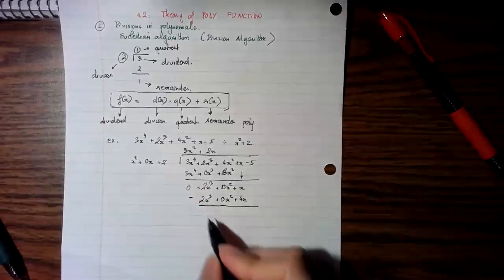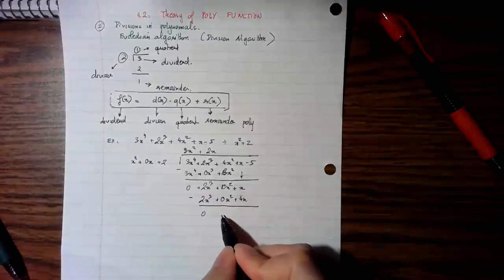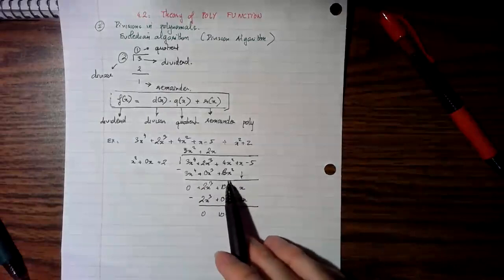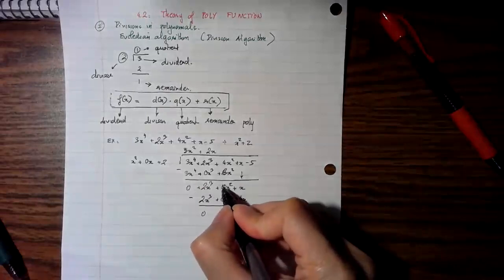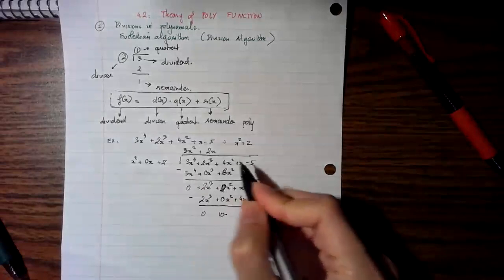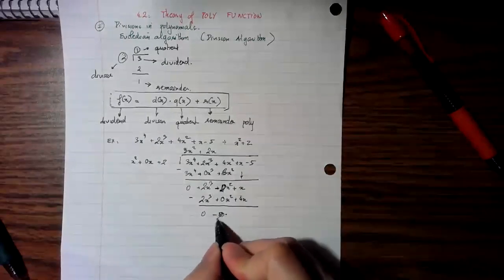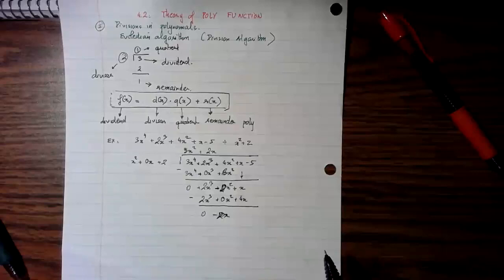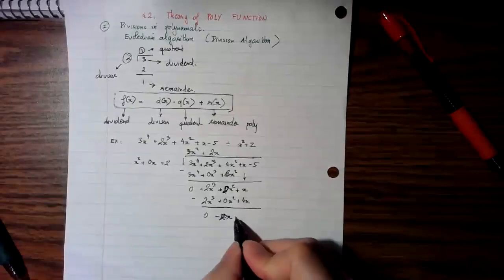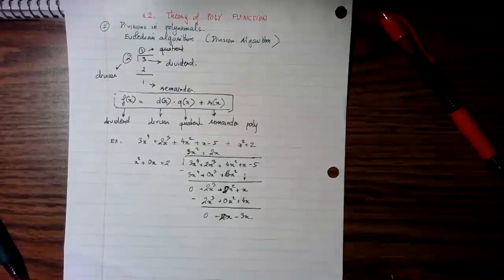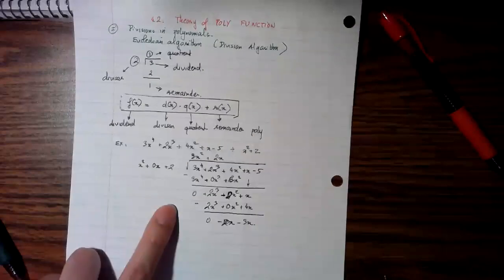Okay, and you start subtraction again. So you have 0, you have 10x squared. Oh, let me see. This one looks like this is -2. I'm sorry, because 4 minus 6 is -2. So this gives you -2x, right? And gives you -3x. Okay. Now we keep doing division.